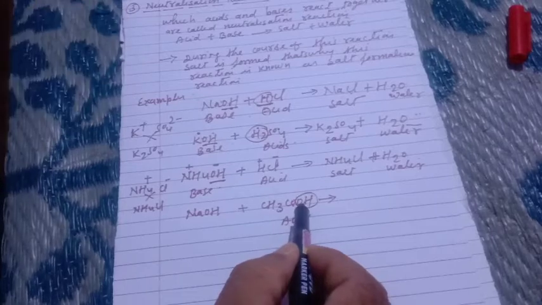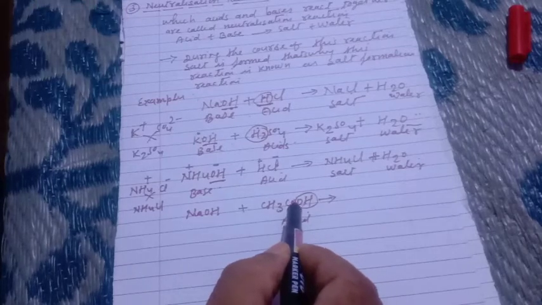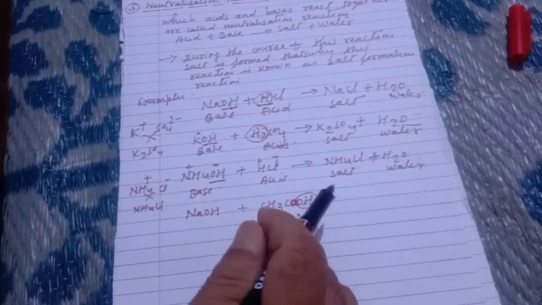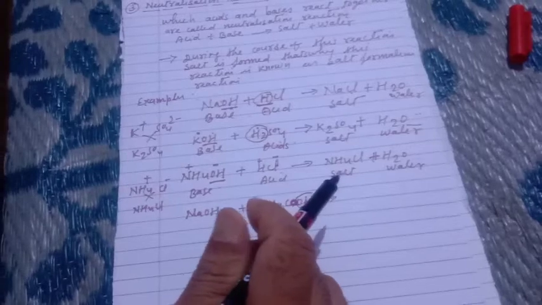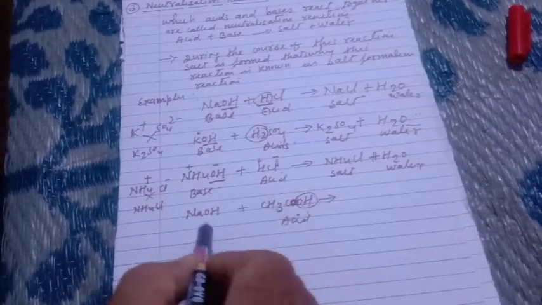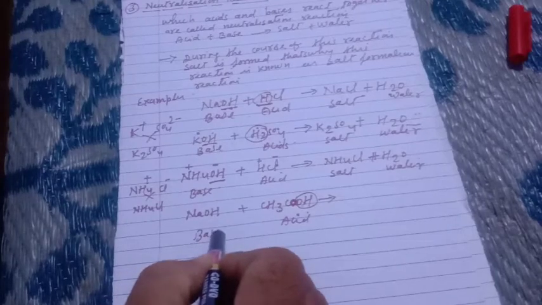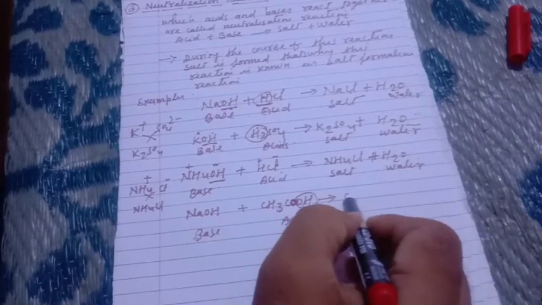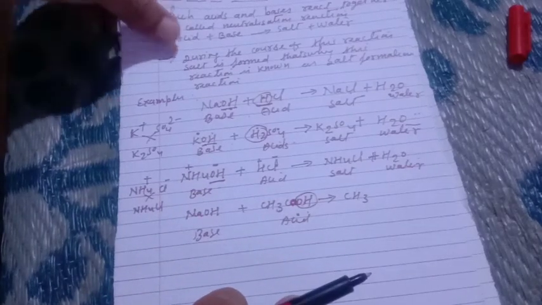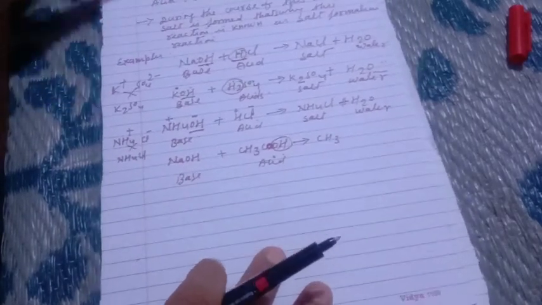Now try to understand: here OH alone is not there, along with the OH, another O is there. This is an acid. Don't worry, I will teach you this in organic chemistry, when carbon compounds come. This is acid, this is base. So now, what does it form?